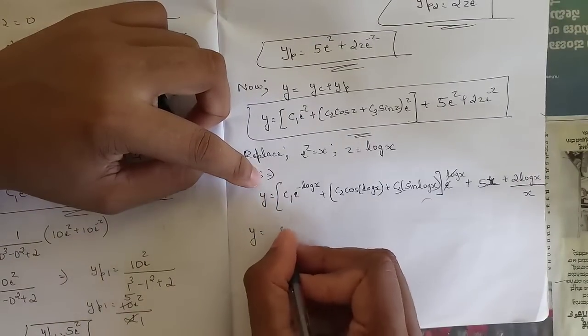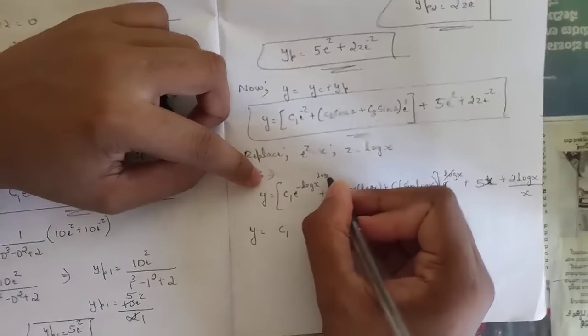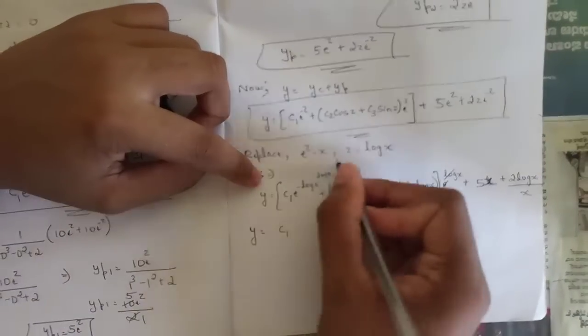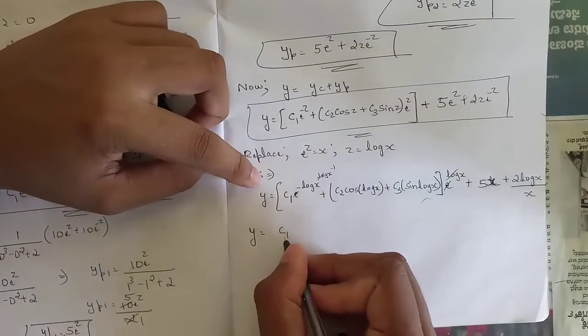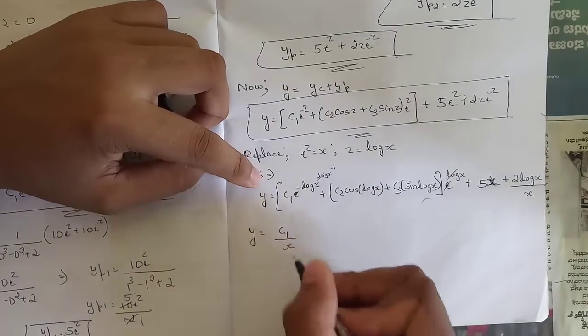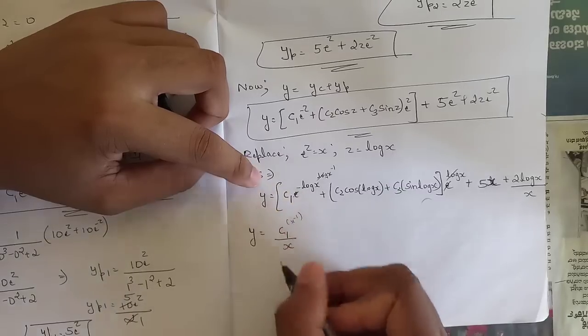So we are left with c1 by, if we take this minus up, we can cancel exponential and log, we are left with x inverse, right? So we can write it as c1 by x, it's actually c1 x inverse, I have written it as 1 by x.